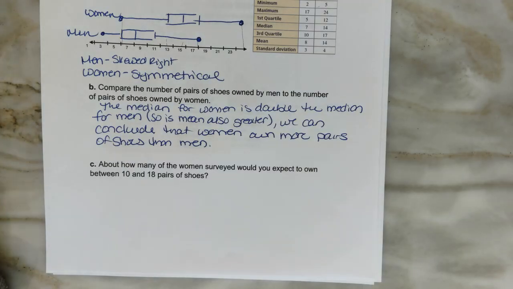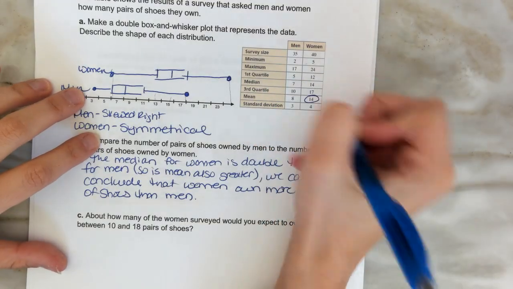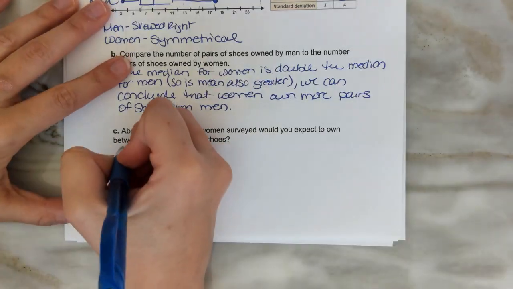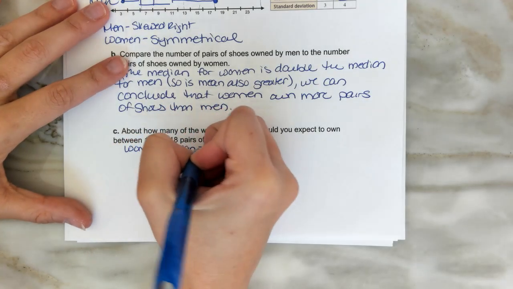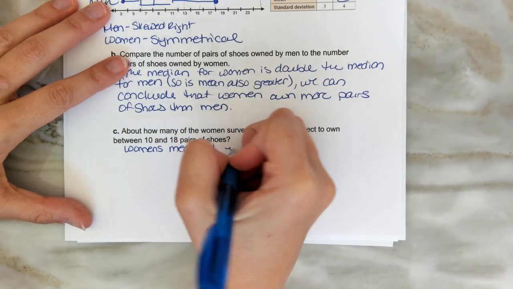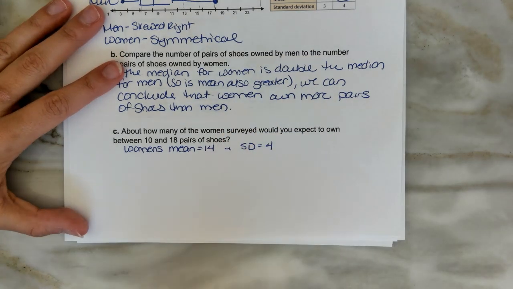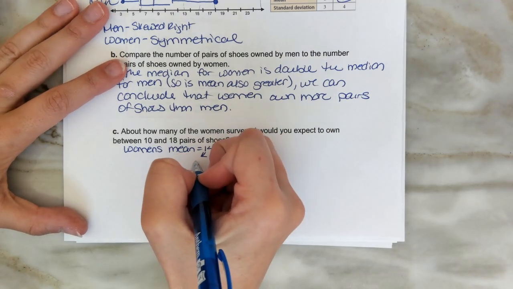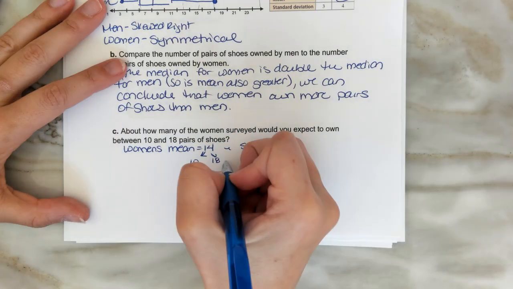Part C, about how many women surveyed would you expect to own between 10 and 18 pairs of shoes? So this is where it gets interesting. The women's mean is 14 and the standard deviation is 4. 14 minus 4 is 10, plus 4 is 18.